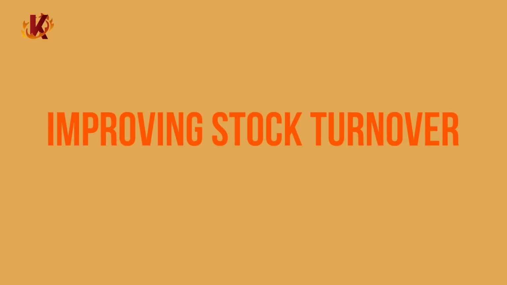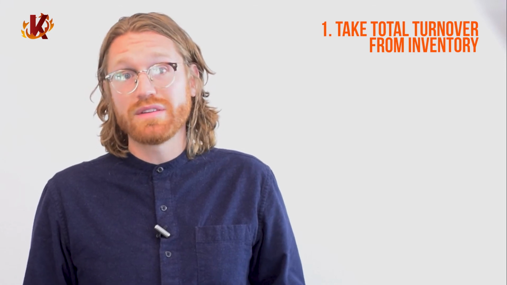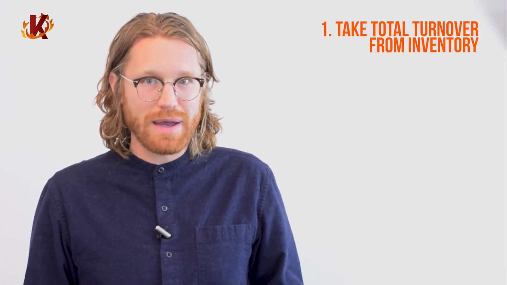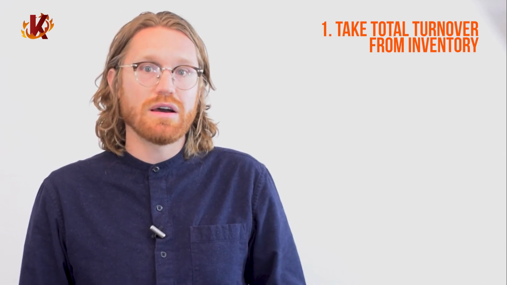Okay, let's now talk about how to improve stock turnover. There are several ways to learn from your inventory turnover ratio and apply it to changes in your business. Start by taking the total turnover from your inventory. This is probably the best place to start for retail businesses that haven't calculated this in the past. Using some basic accounting software makes this easy. QuickBooks will automatically calculate this for you.